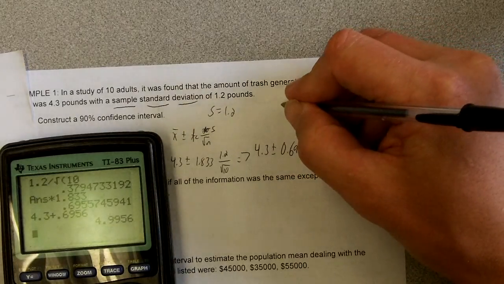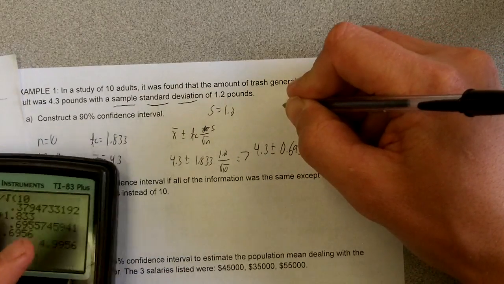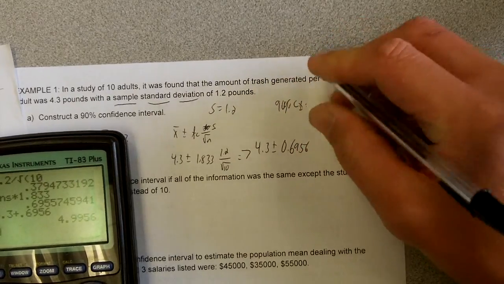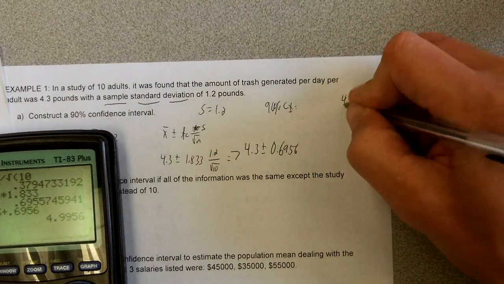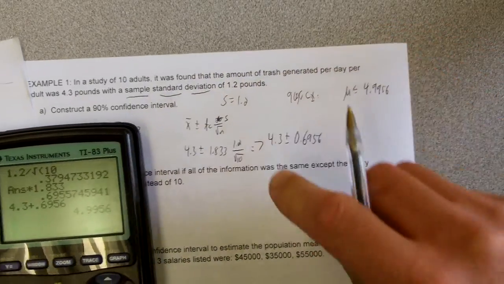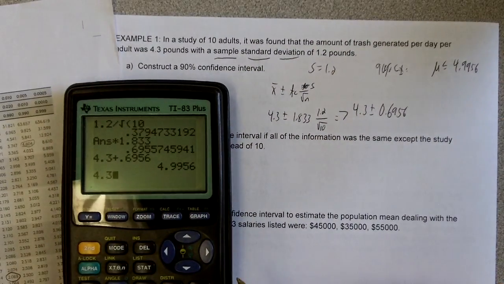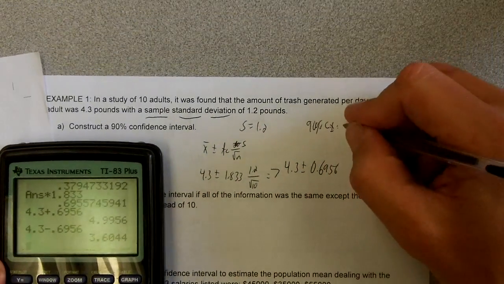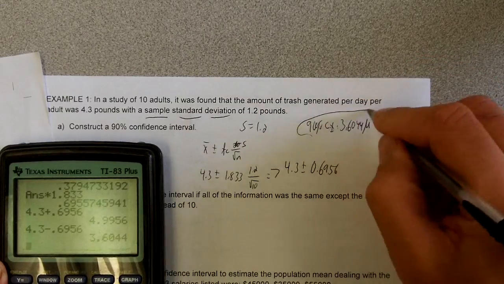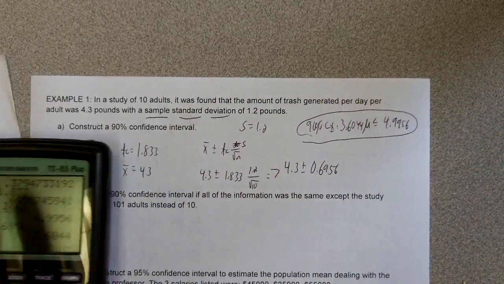So what am I dealing with here? This is a 90% confidence interval. That's our upper bound, 4.9956. And our lower bound will be 4.3 minus 0.6956. So our lower number would be 3.6044. That'll be your answer, and that's the long way to do it.